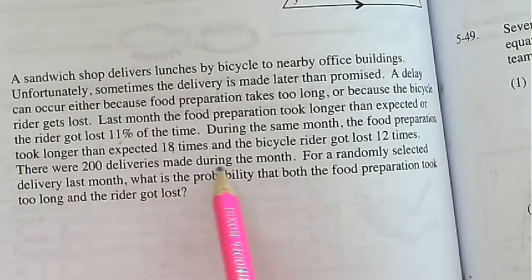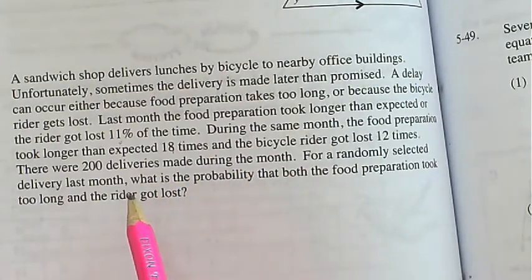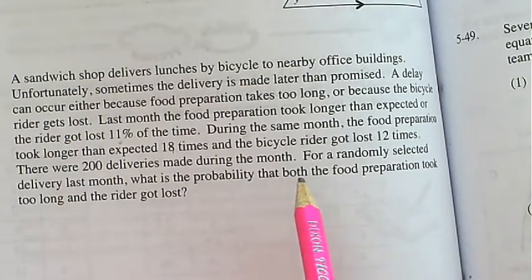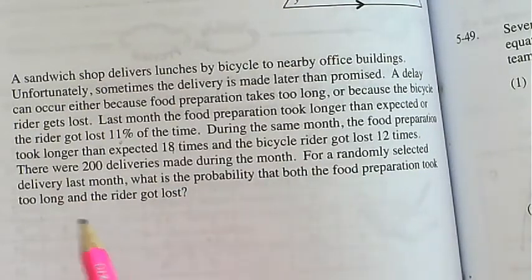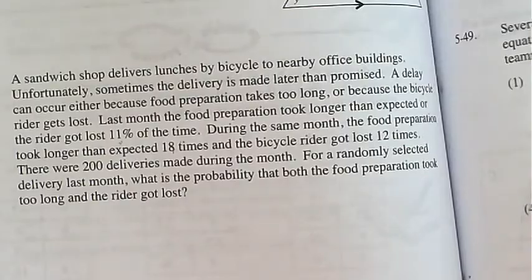So there's 200 deliveries made during the month for a randomly selected delivery last month. What's the probability that both food prep took too long and the rider got lost? So I am going to do an area model to kind of visualize this. And I'm just realizing I skipped 547. I'll come back to it.